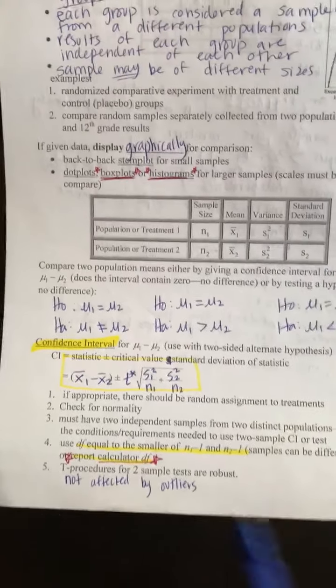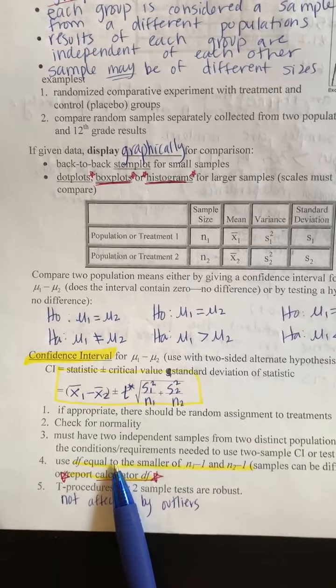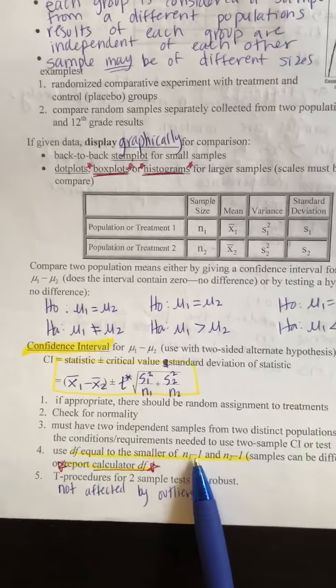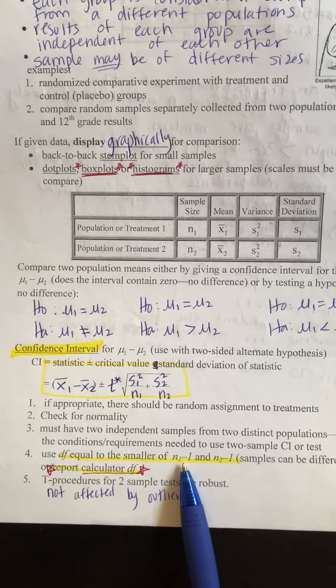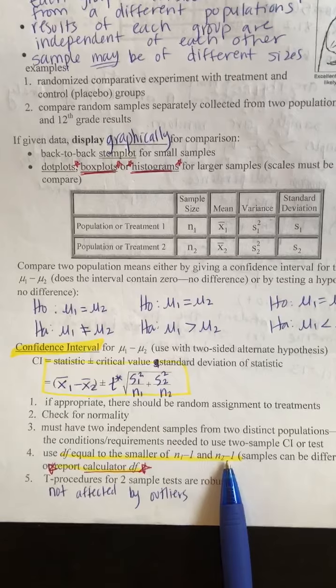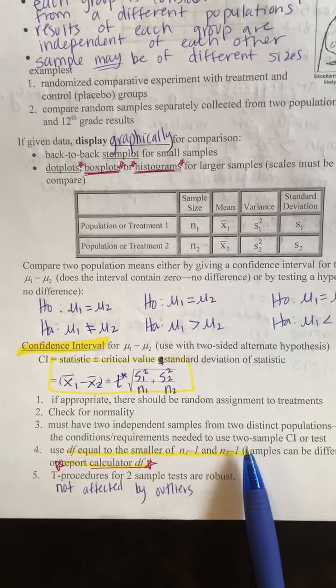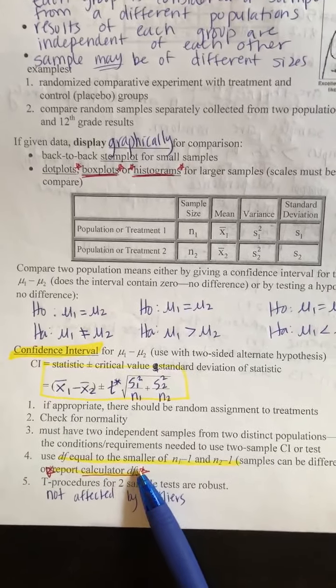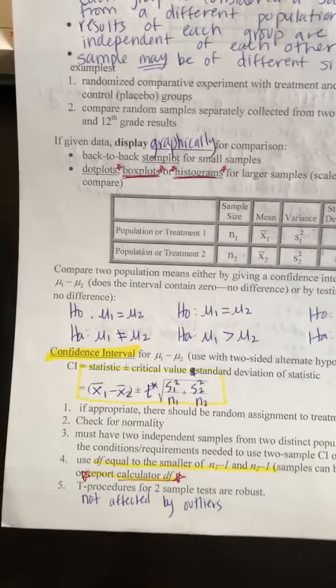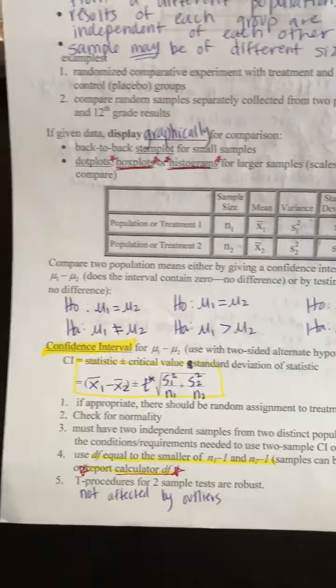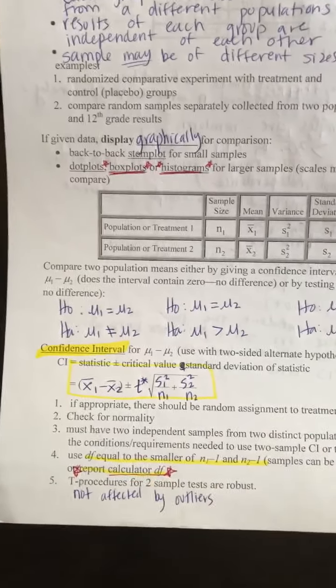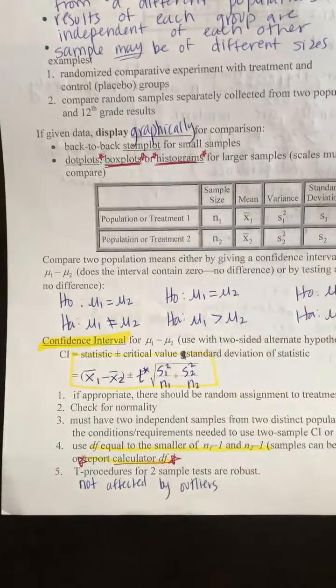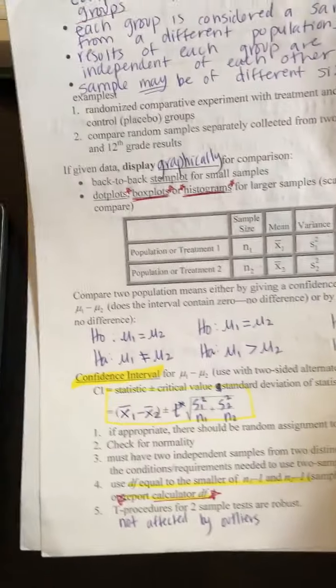And then the degrees of freedom will be either n1 minus 1 or n2 minus 1. You can pick the smaller one, but like I said before, the easiest thing to do is just get the ones from the calculator. Whatever the calculator gives you, that's what you write. And this procedure is not affected by outliers. So even if you have outliers, it won't affect your data.